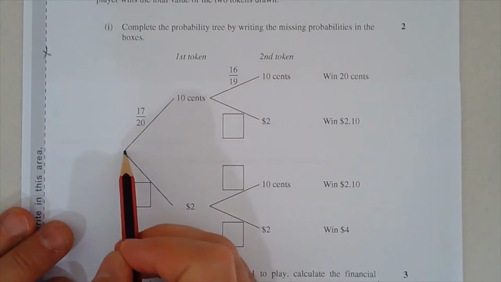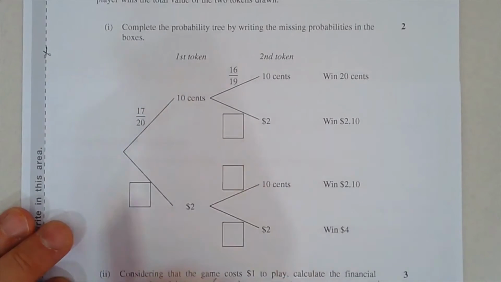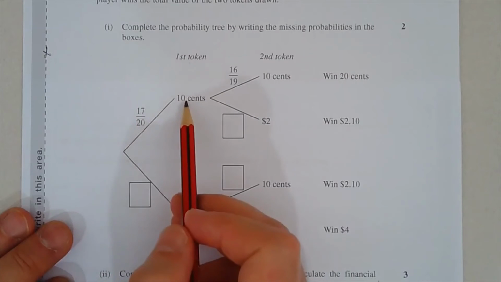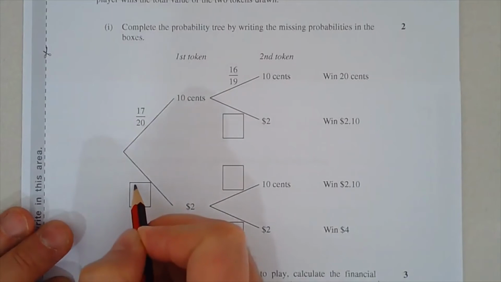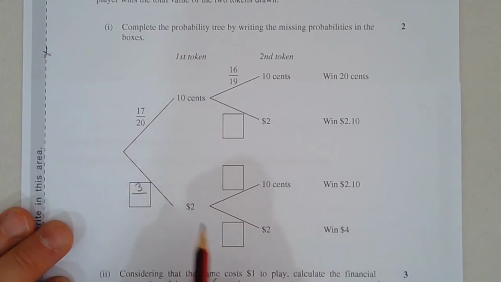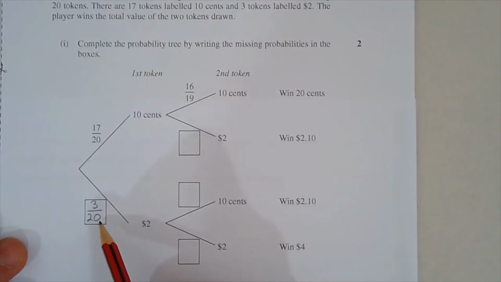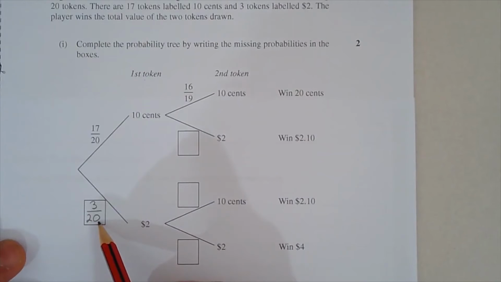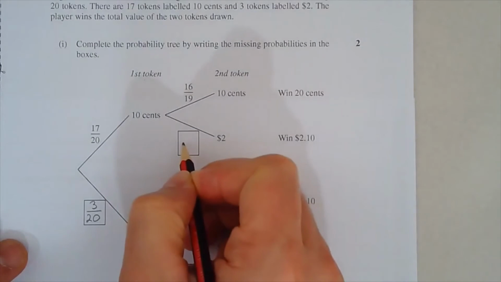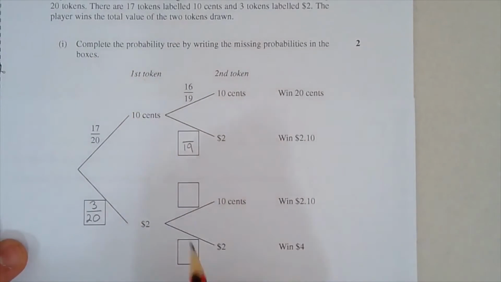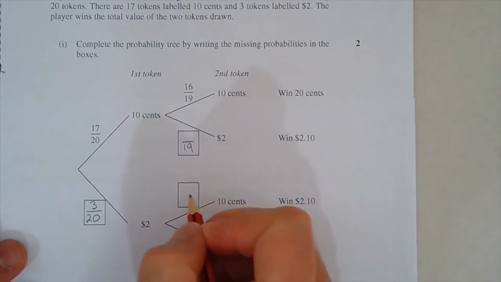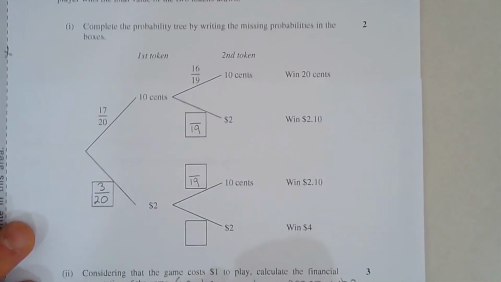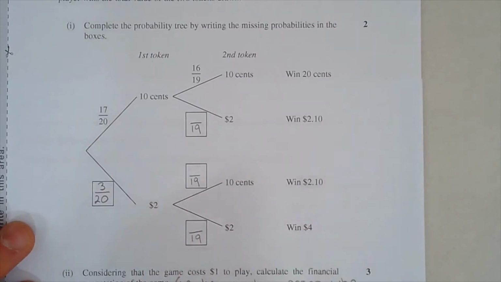So from the start, the first token drawn, we have 17 10-cent pieces out of 20. That leaves 3 tokens left that are the $2 coins, or the $2 tokens, should I say. Now that we've drawn a token from the box, we now have 19 tokens left. So in fact, all of these probabilities in the second draw, or drawing the second token, will all be over a denominator of 19. So we can fill that out immediately, in fact, like so.